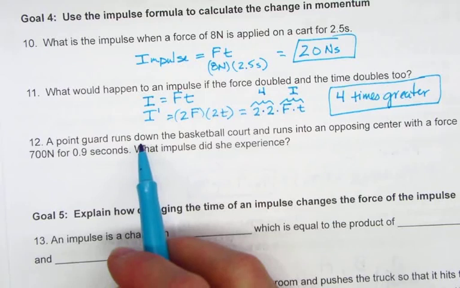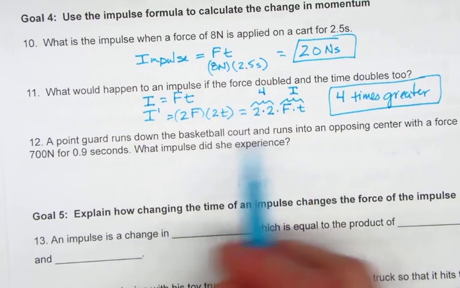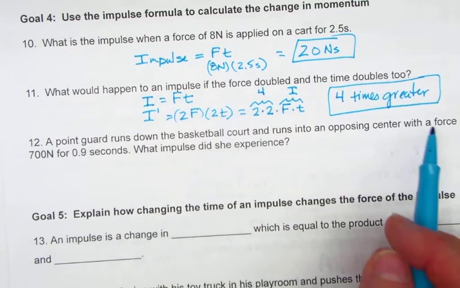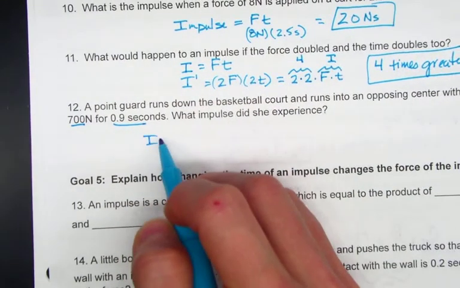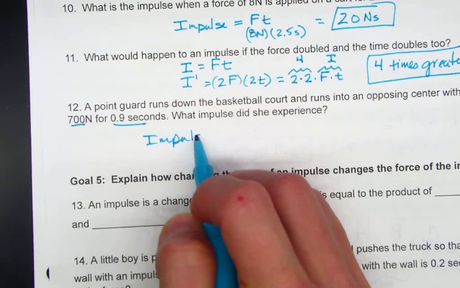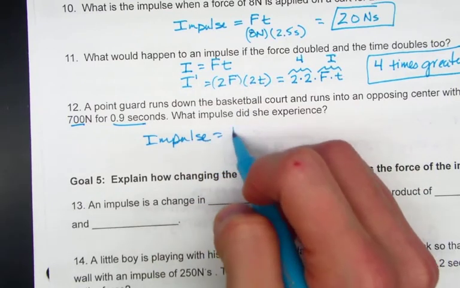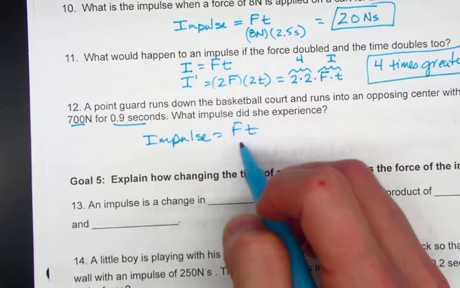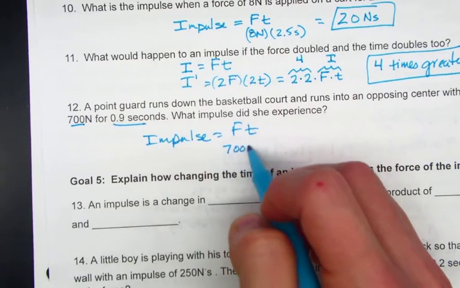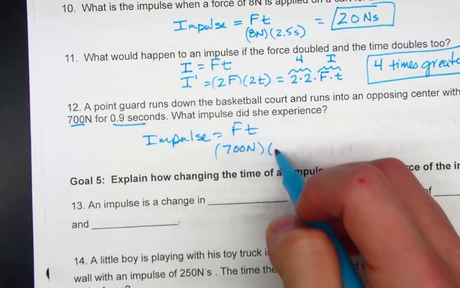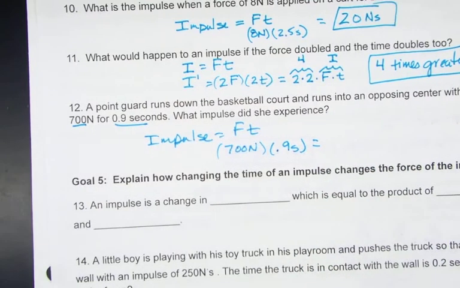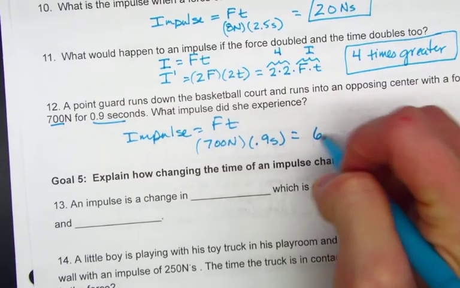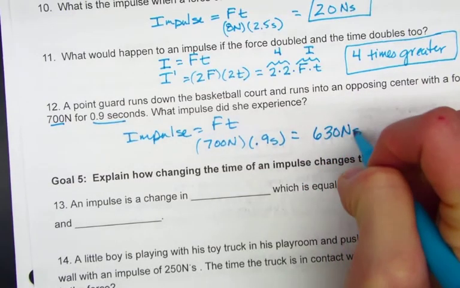All right, a point guard runs down the basketball court. It runs into an opposing center with a force of 700 newtons for 0.9 seconds. So the impulse here is still force times time. The force is 700 newtons. The time is 0.9 seconds. So 700 times 0.9, and we get 630 newton seconds.